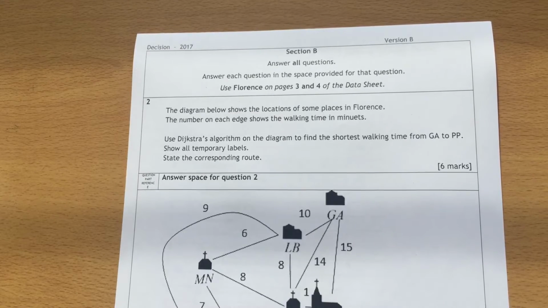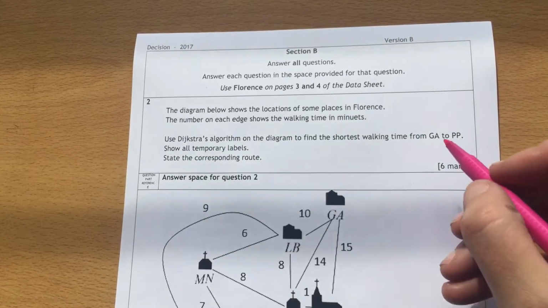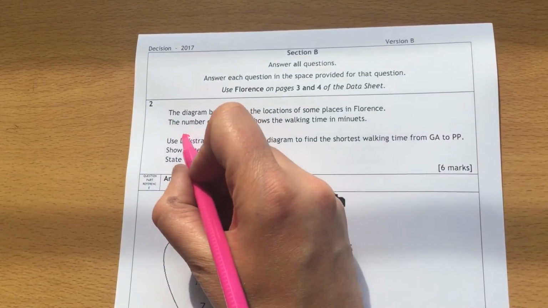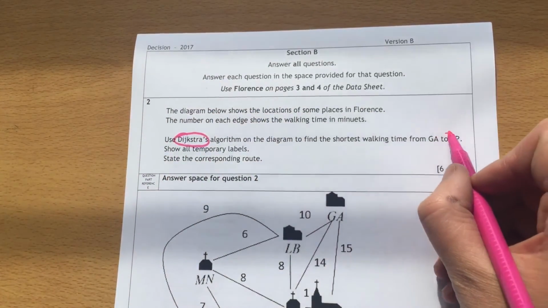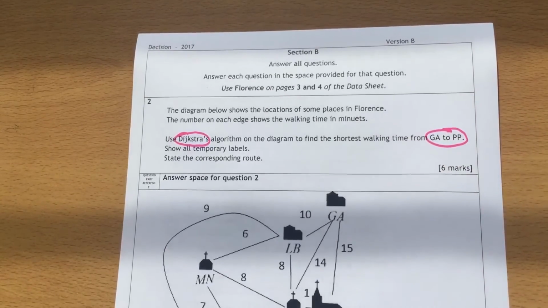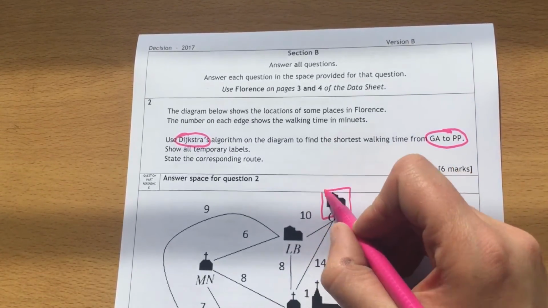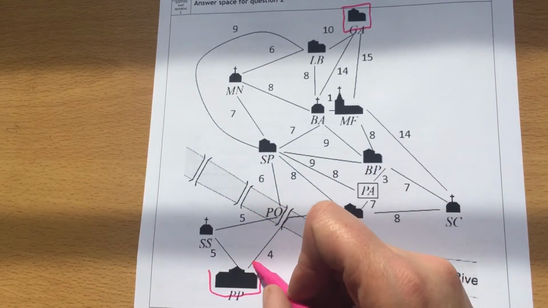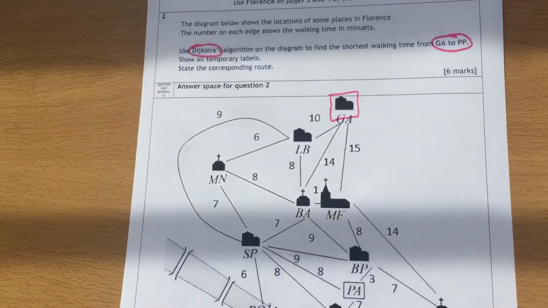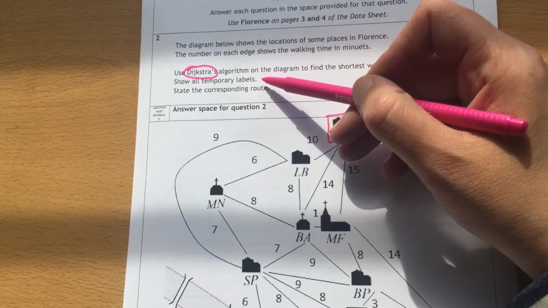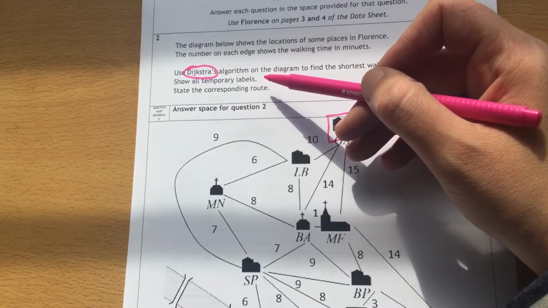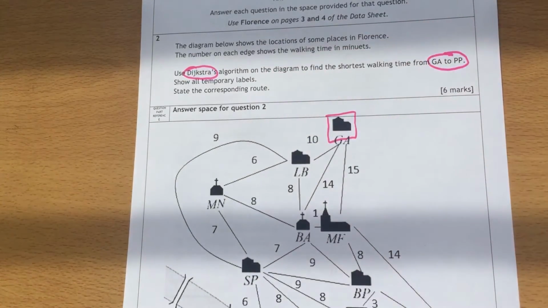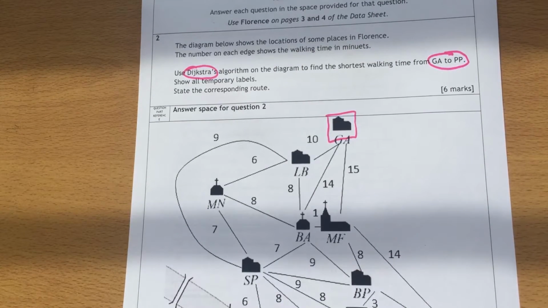This is the second section on version B, and we are looking at Florence. We're asked to use Dijkstra's algorithm to find the shortest time from GA to PP. So we are going from GA at the top down to PP at the bottom. It tells us to show all temporary labels. This means they want to be able to read the things that you've crossed out and the corresponding route at the end.